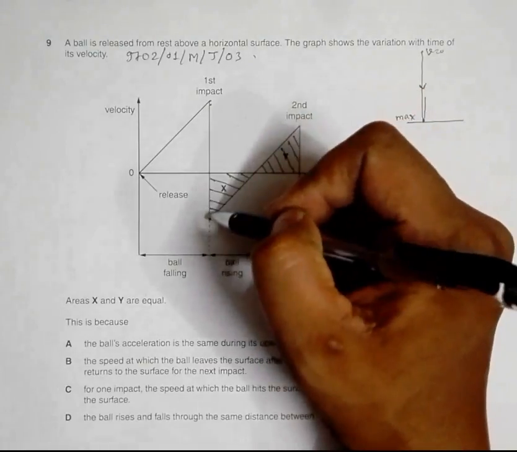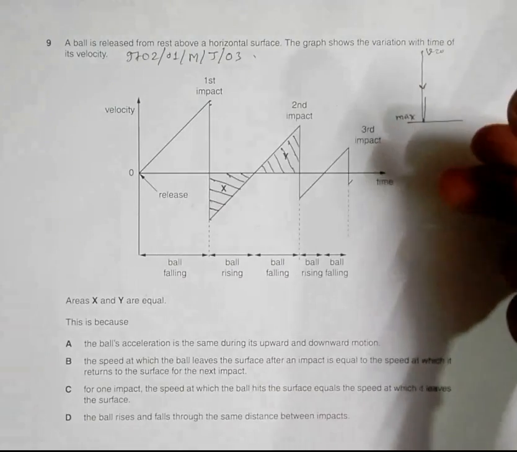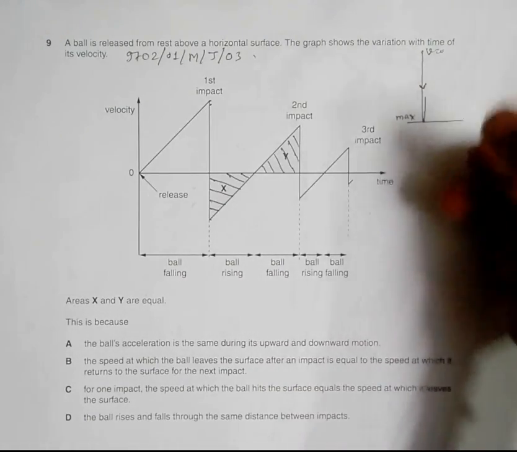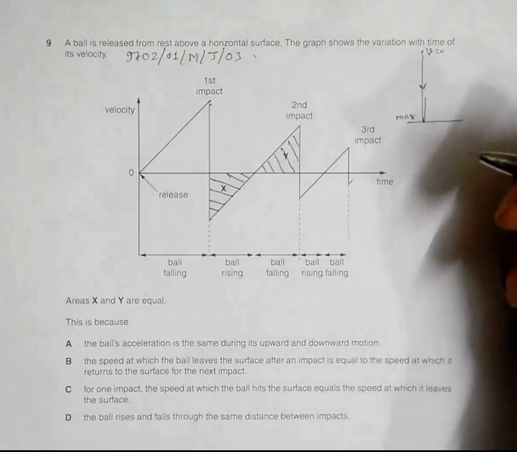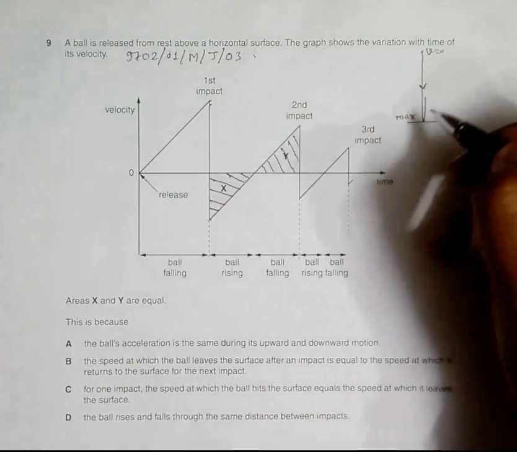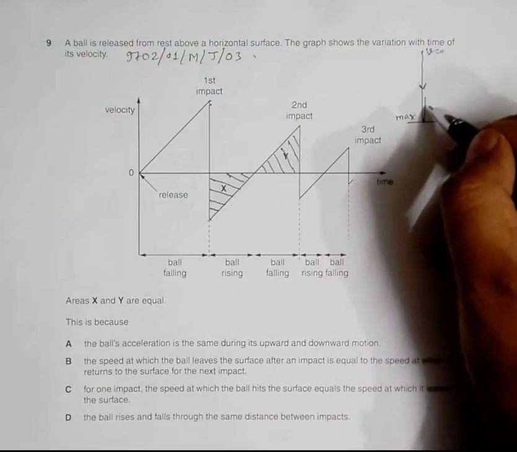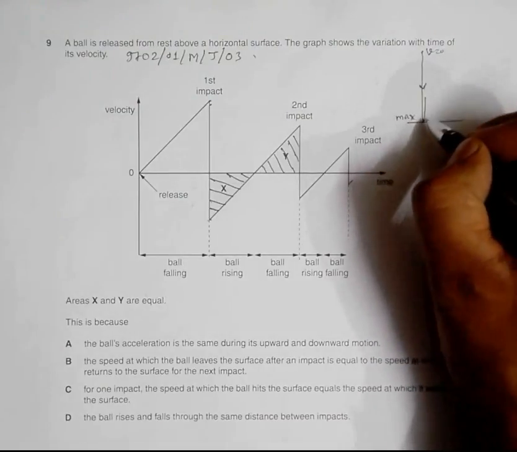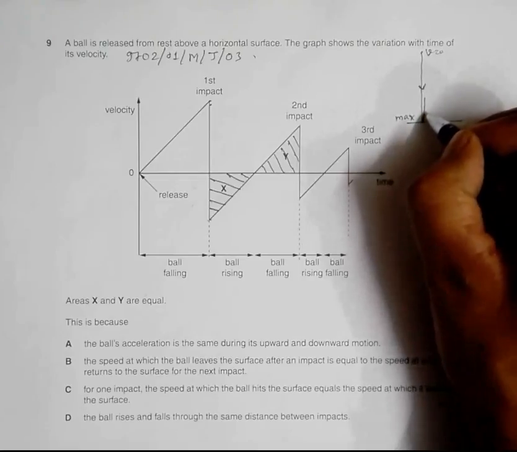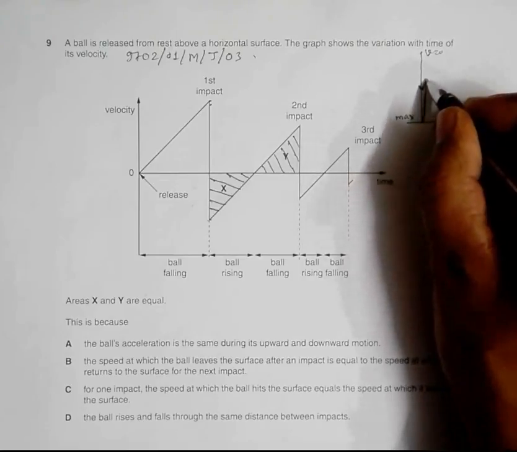From here to here the ball compresses, from here to here it expands, and from here onwards it leaves the ground. So the velocity is now negative and high, not as high as previously, but it's negative and high, and because of that its velocity starts to decrease here, and it reaches somewhere here where v again becomes 0.